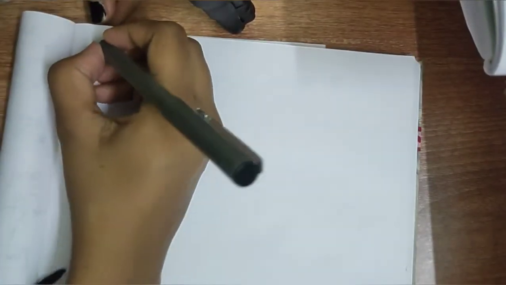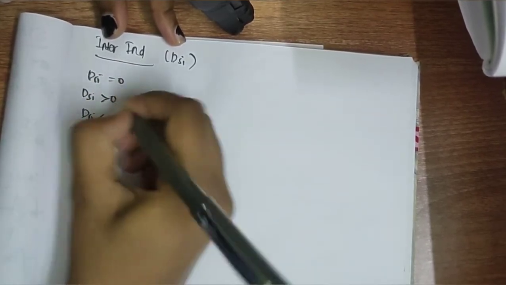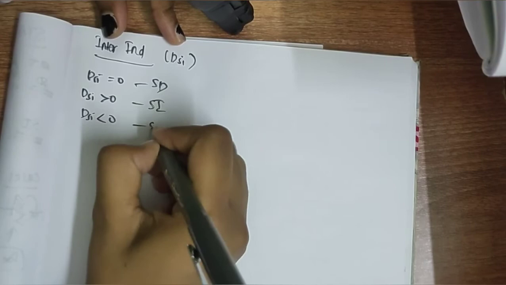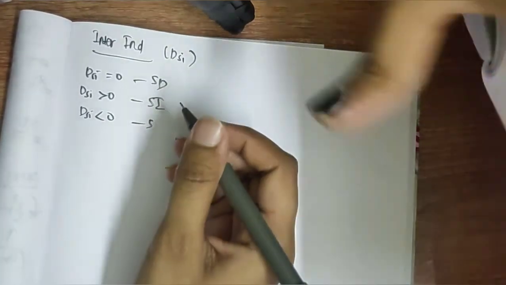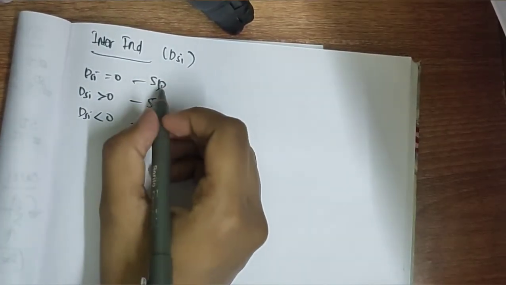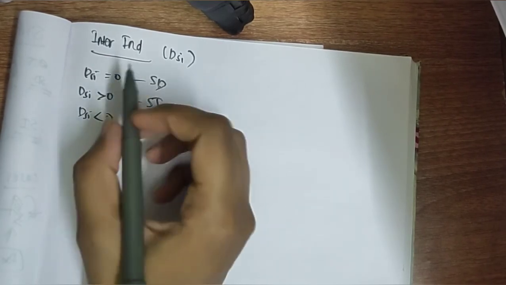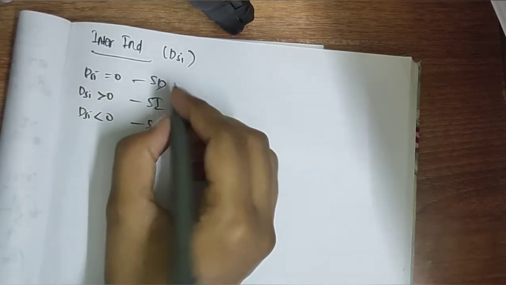Next we can find the internal indeterminacy, that is DSI. For this DSI, it can be 0, greater than 0, or less than 0. So statically determinate, statically indeterminate, or unstable. For external indeterminacy, what we have learned is DSE equal to 0 is externally determinate, DSE greater than 0 is externally indeterminate, and DSE less than 0 is unstable.